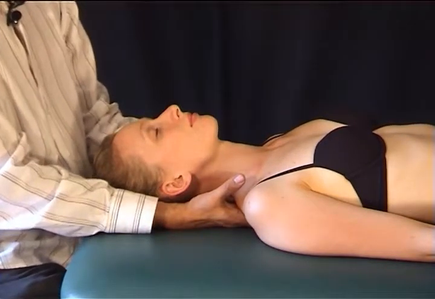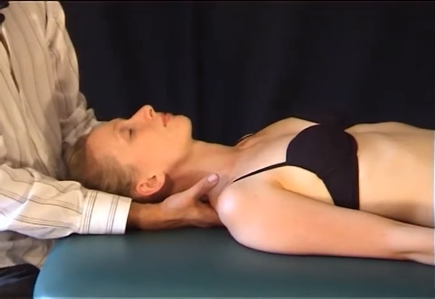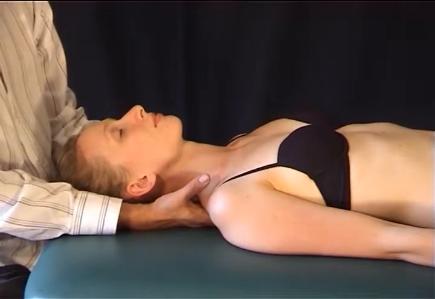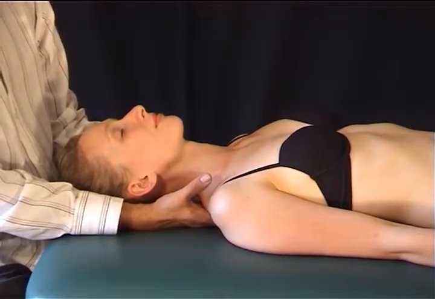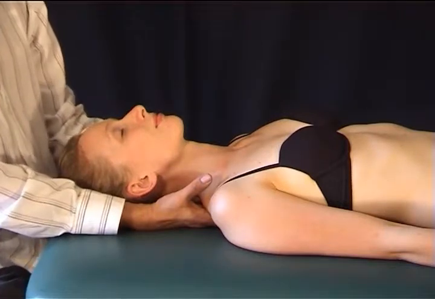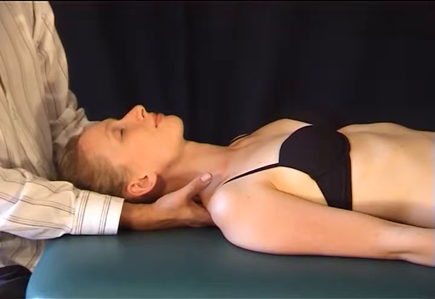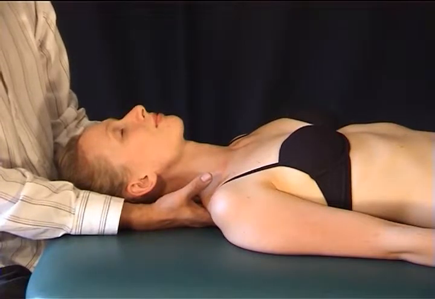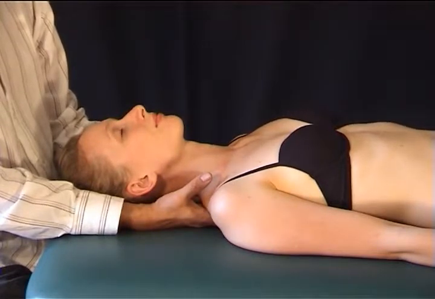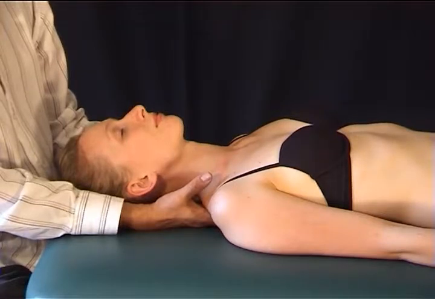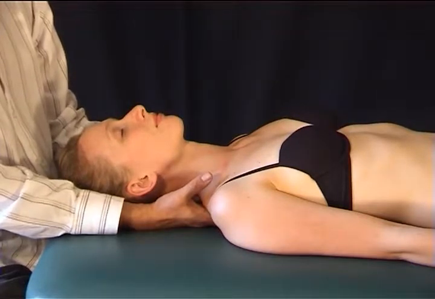And once you start doing this 20, 30, 40 times, you'll discover that your fingers are quite quickly able to isolate the level at which the most restriction's taking place, and that's where you're going to focus. But to begin with, just work this mechanically, and by mechanically I just mean systematically.